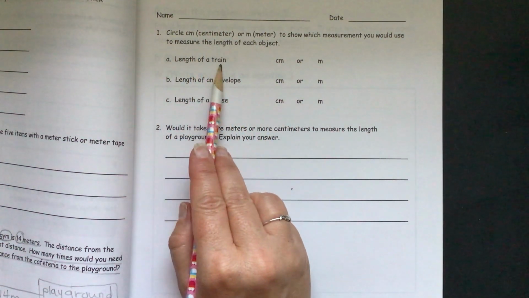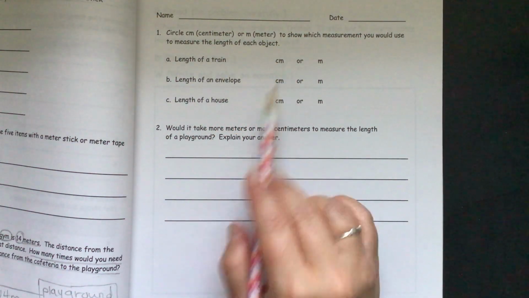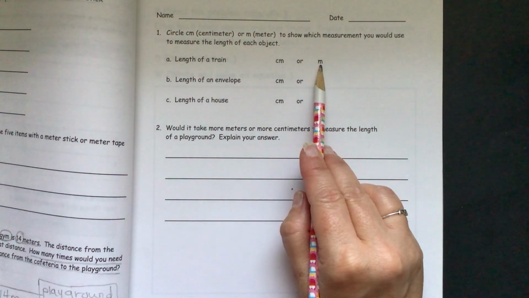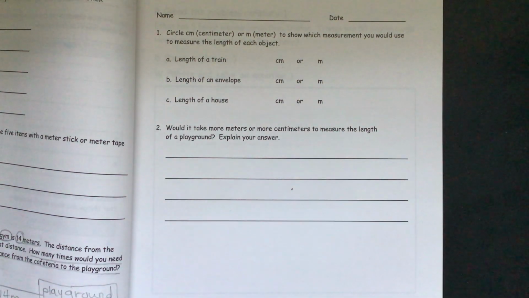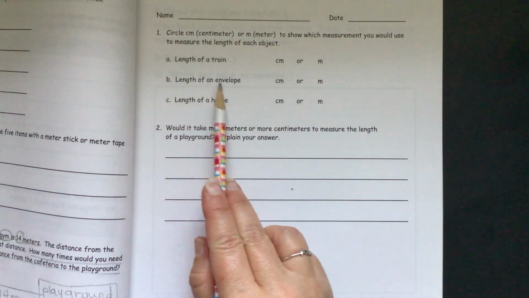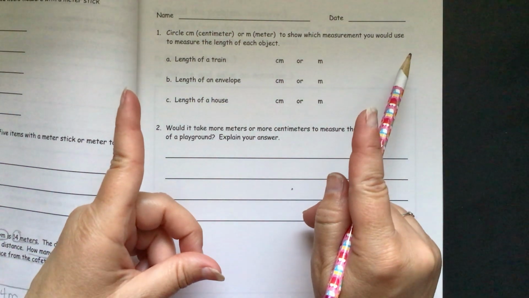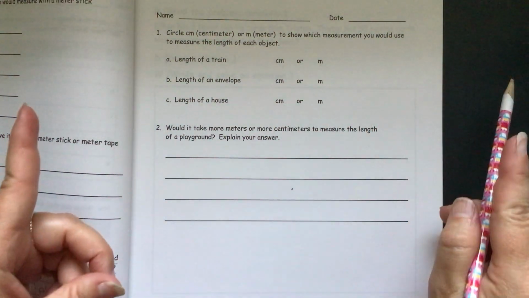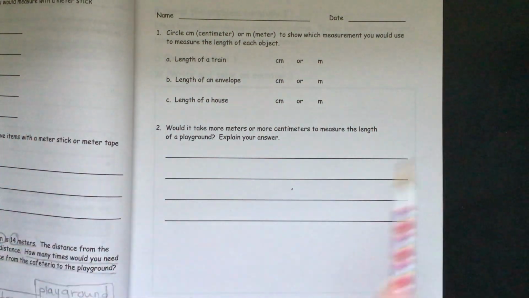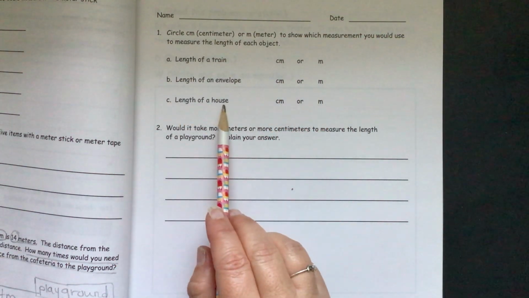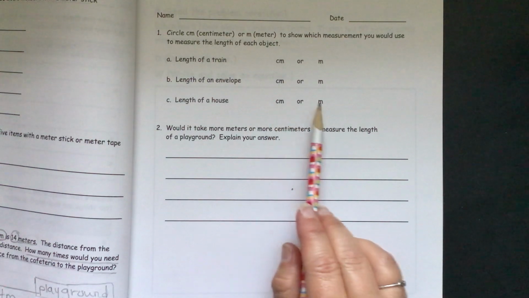The length of a train, well, cm, like a pinky size, or m, meter. Remember, that's 100 centimeters. Okay, the length of an envelope. Okay, so an envelope is usually about this big. Could be a little longer, like this big. Okay, centimeter or meter. The length of a house, centimeter or meter.